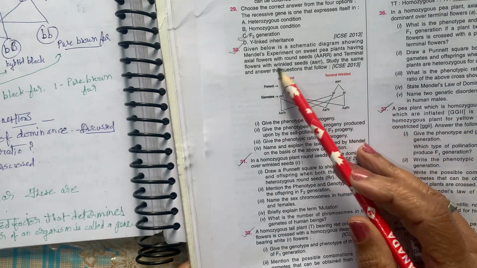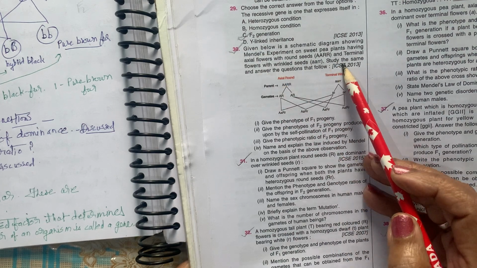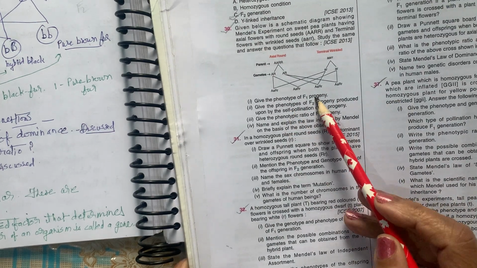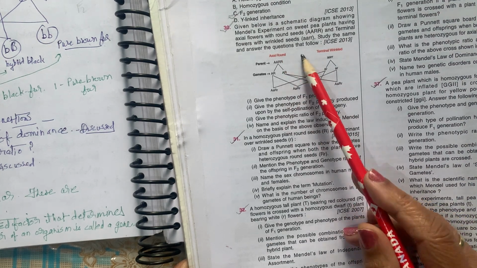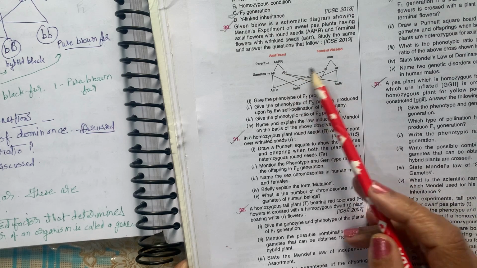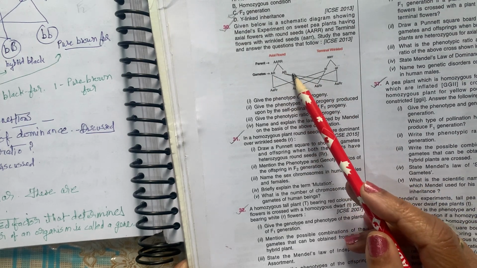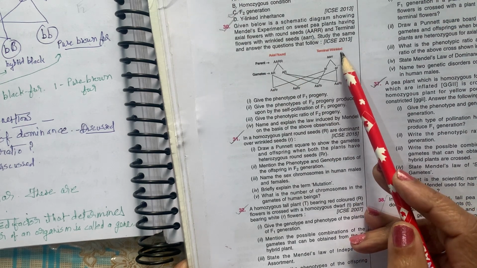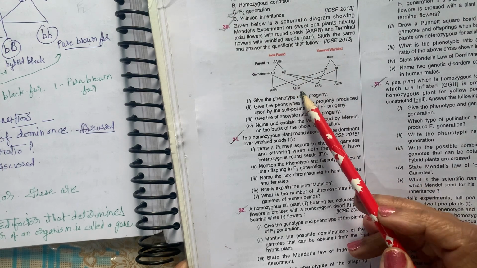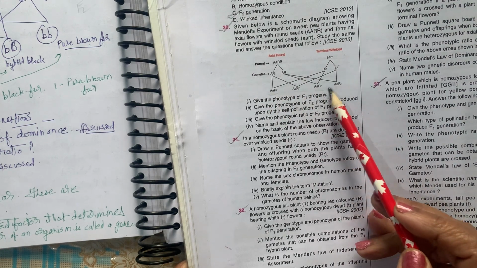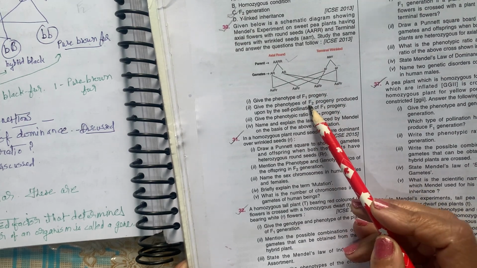Given below is a schematic representation showing Mendel's sweet pea plant having axial flowers with round seeds and terminal flowers with wrinkled seeds. Study the same and answer. Give the phenotype of F1 progeny. Phenotype of F1 progeny: all are axial and round. Capital A, capital R. So in the first generation the gametes formed will be capital A capital R. This is the second progeny, terminal wrinkled, these seeds will be formed, that is a pure tall, pure dwarf. In the first progeny all are axial and round.